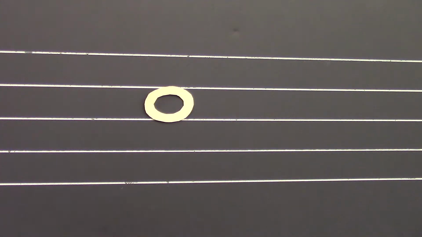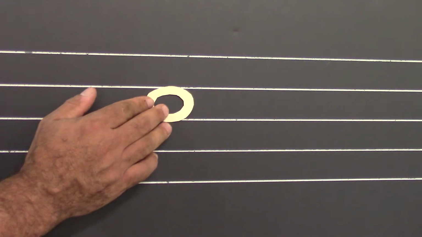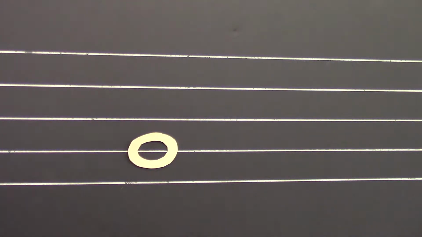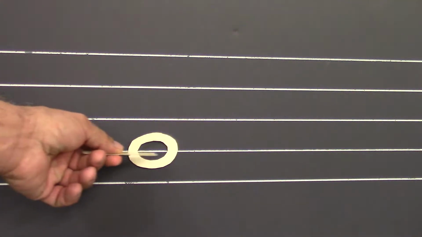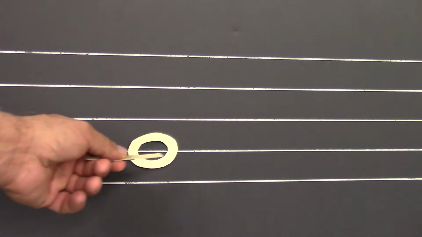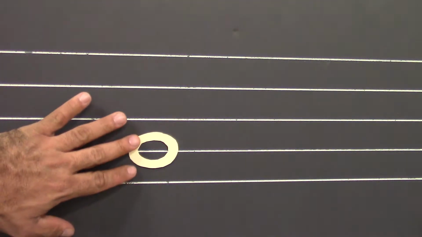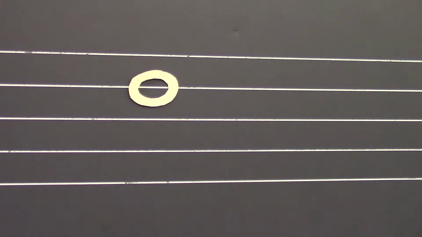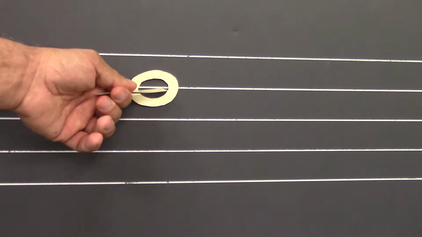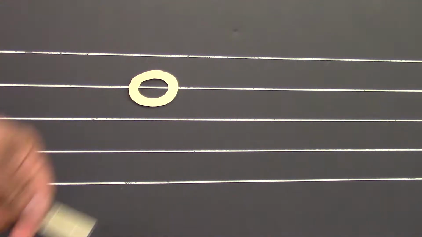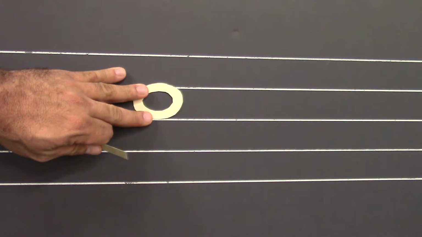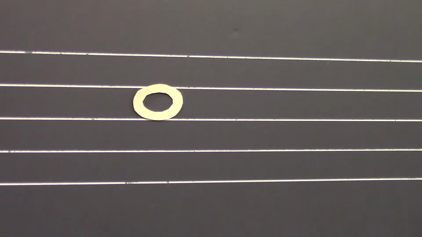So I'm going to test you out on it. Let me put this whole note in different places. Is this on a line or a space? Because the line goes through the middle of the note, this note's on the line. Line or space? This note's on a line because the line goes through the middle of the note. Line or space?